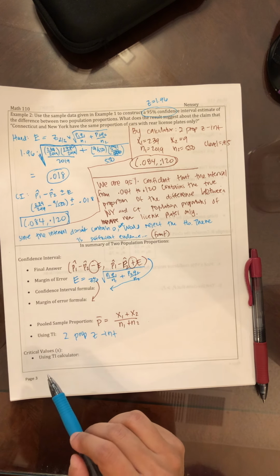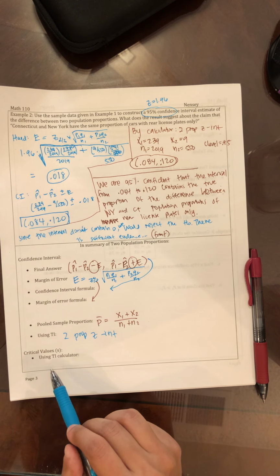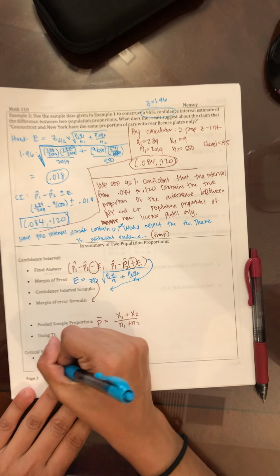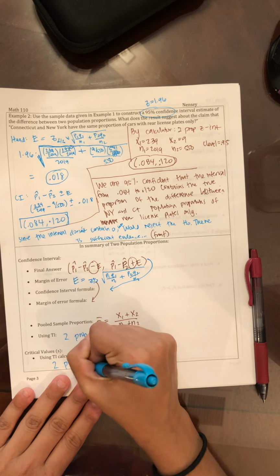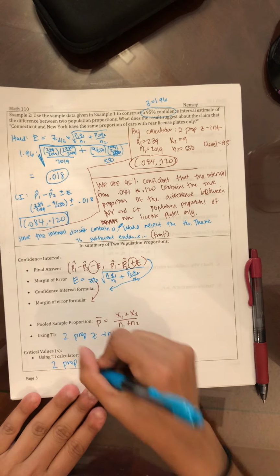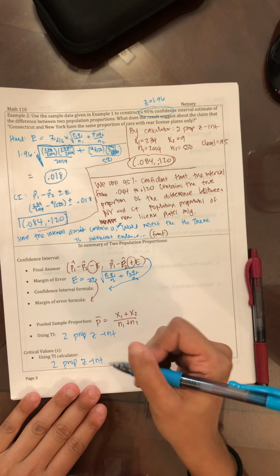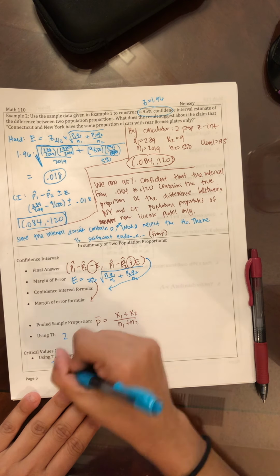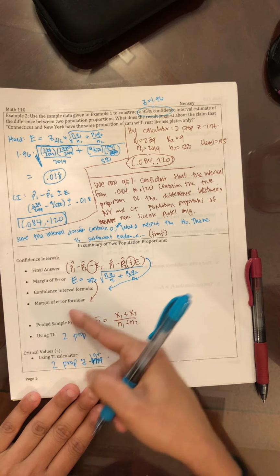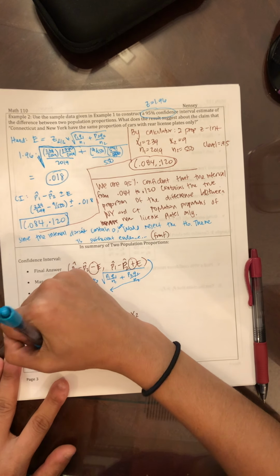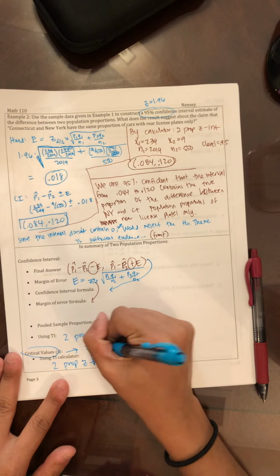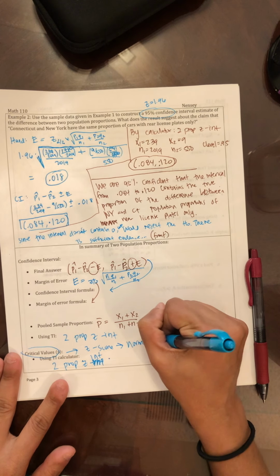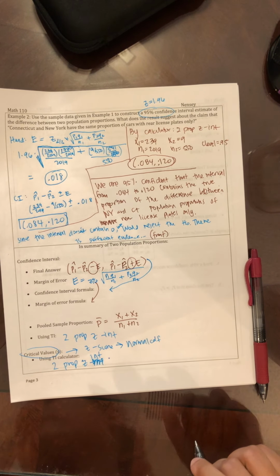For your critical values, this is really your Z-score. Essentially you're going to do a 2-PropZInt. It's the same calculator. A critical value is just your Z-score, and to find your Z-score, you use normal CDF, if you want to find out your Z-score.